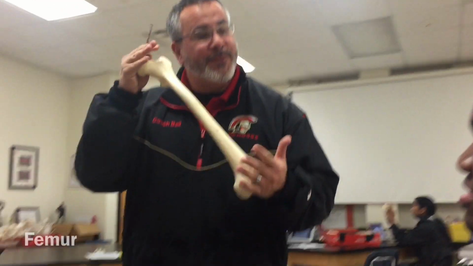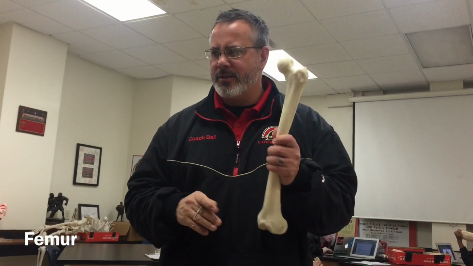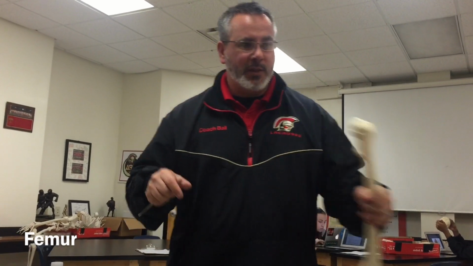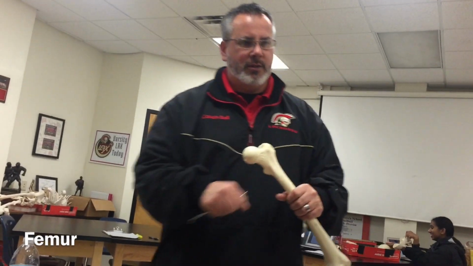Okay. This is the femur. Coach K had this snapped in half in a soccer game when he was playing in college or something. He got kicked? Somebody would go kick the ball and they hit it right there. And it snapped his femur.